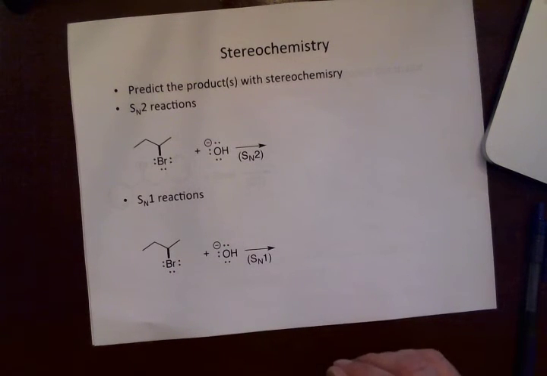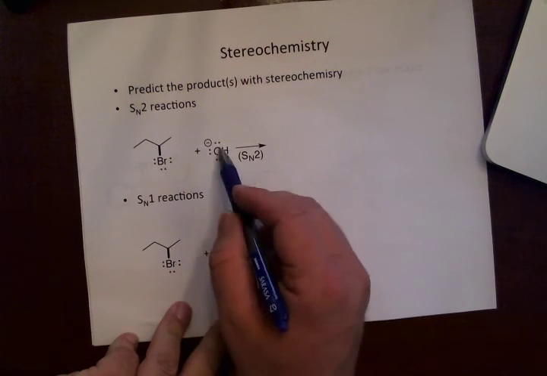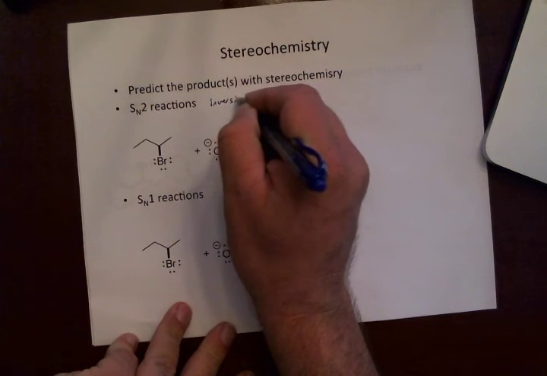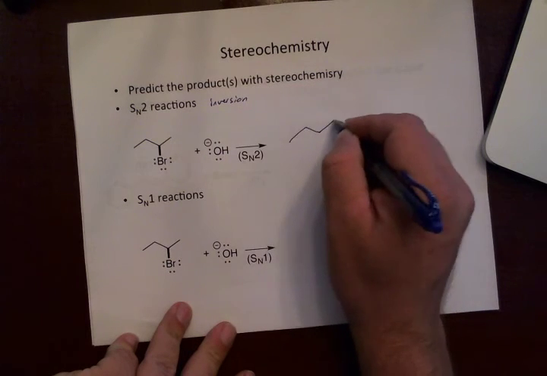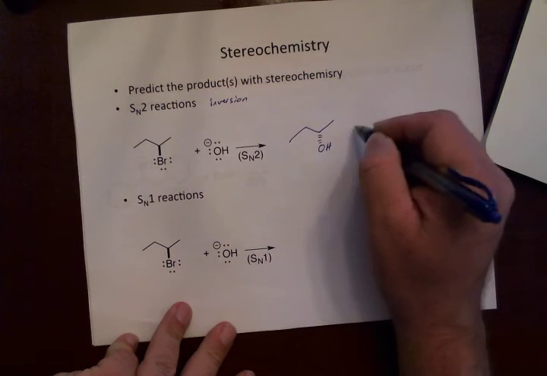So you're going to have some of these predict-the-product questions. Now for the stereochemistry. With here, here's our leaving group, here's our nucleophile with an SN2, we get inversion. So we're only going to get one product. This is a wedge, so it becomes a dash plus Br minus.